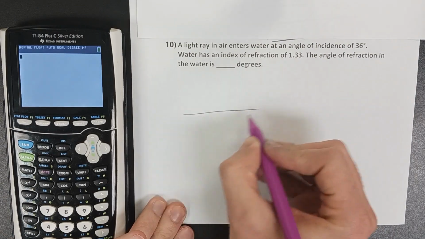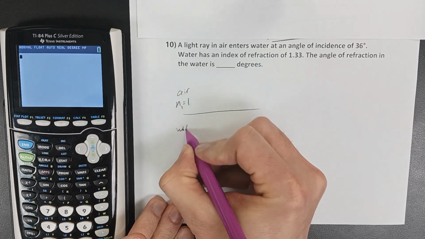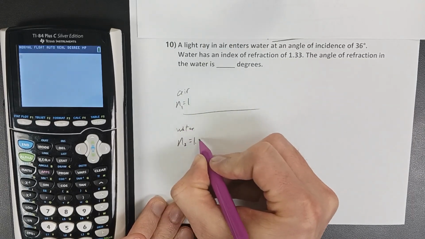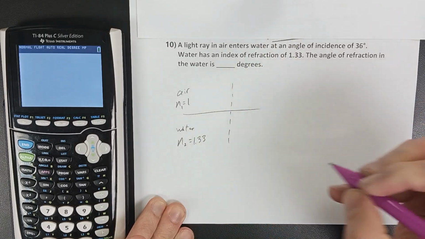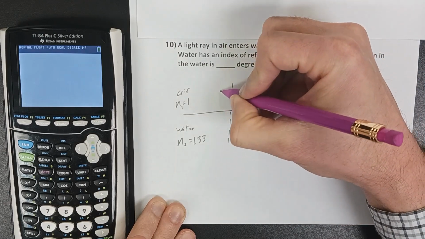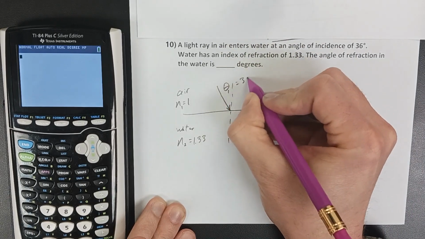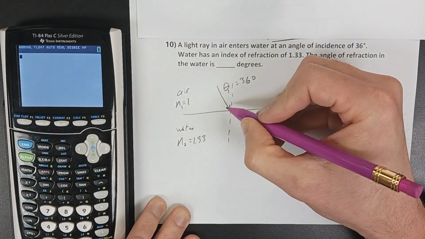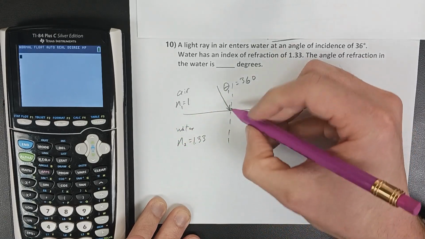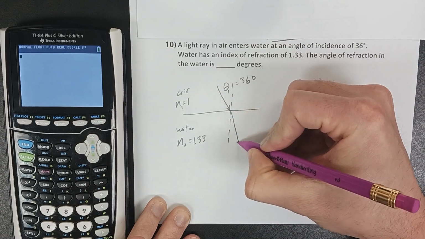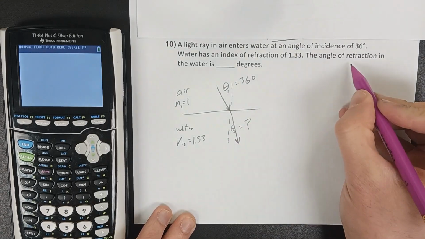So if you can picture, we have air, which has an index of 1. We have water, which has an index of 1.33. And we have our imaginary normal line or our origin here. And so this light's coming in, and inside the air, it's making an angle here of 36 degrees. Well, as it enters the water with a higher index, that angle is going to be reduced because the speed is reduced. And so we want to solve for what is that angle of refraction.